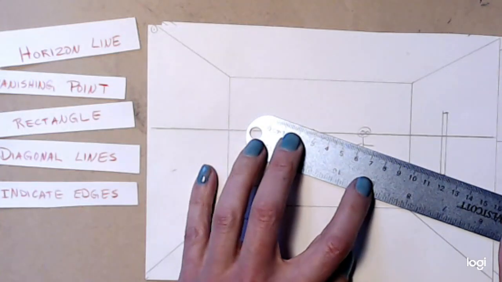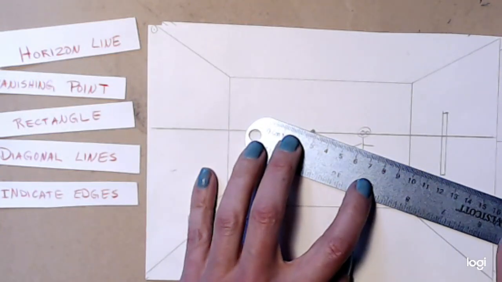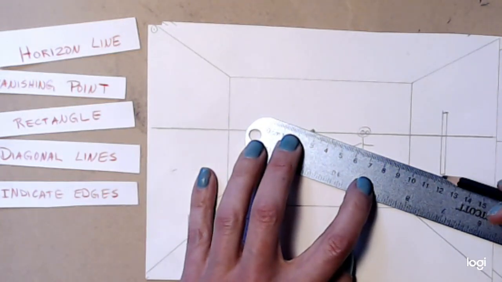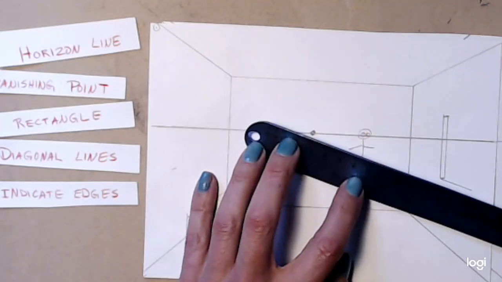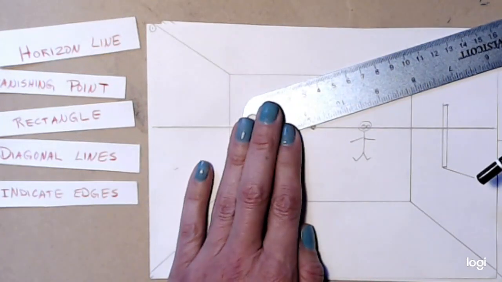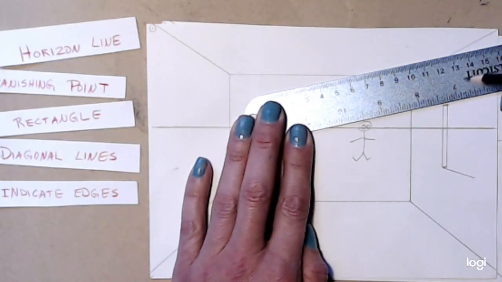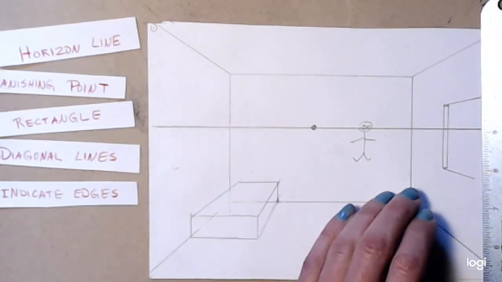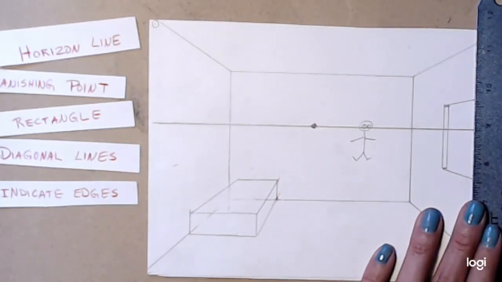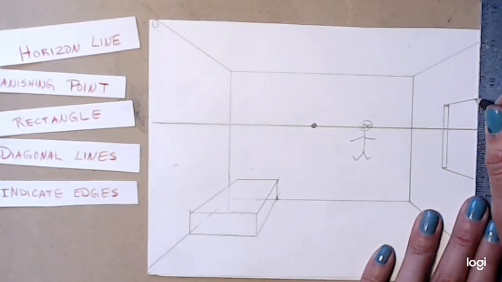Line it up with the edge of the wall, like so. And line your vanishing point up with the edge of the wall. Think about the inside edge, like so. And then go ahead and connect them with your line segment. So it's just a slightly different way to approach the window.